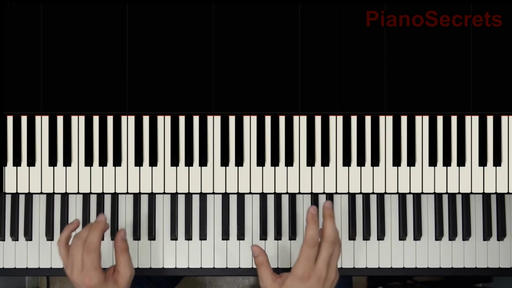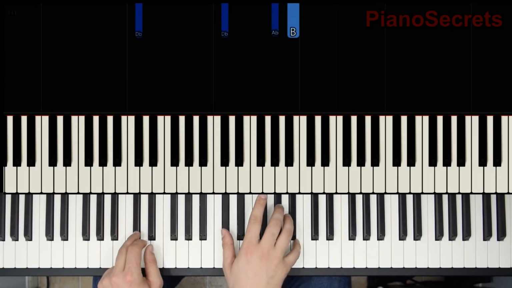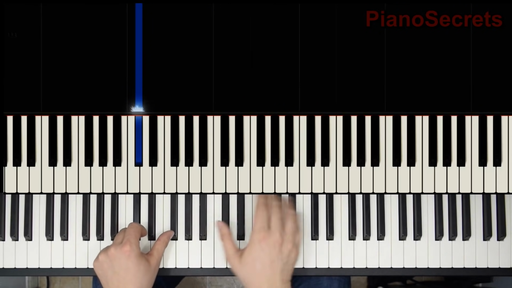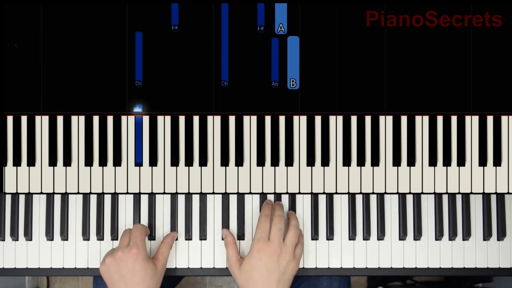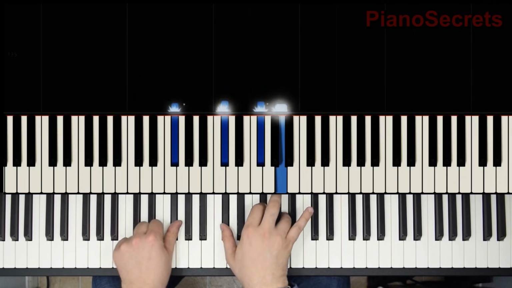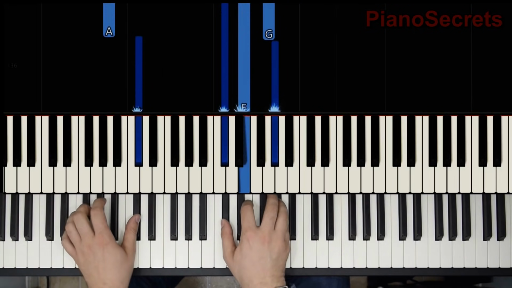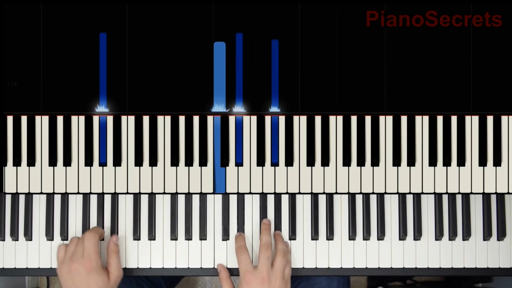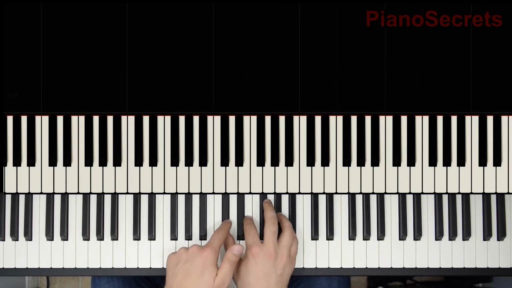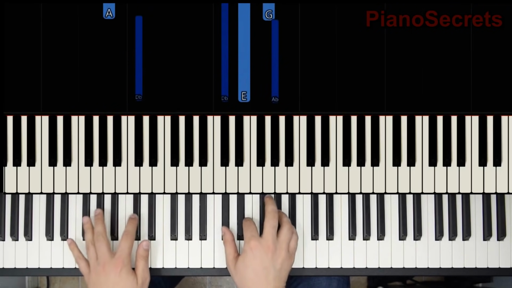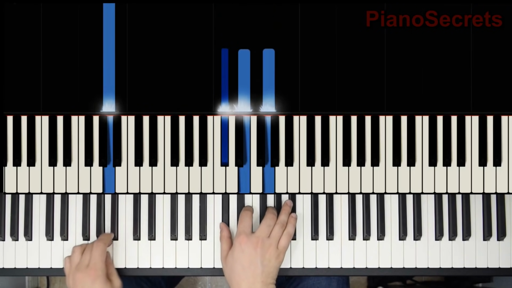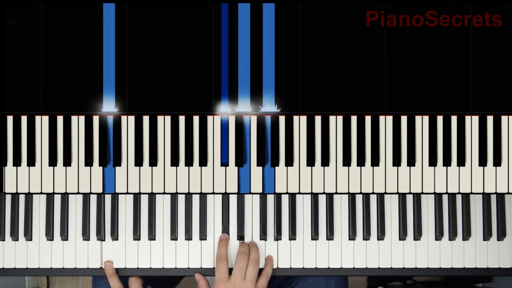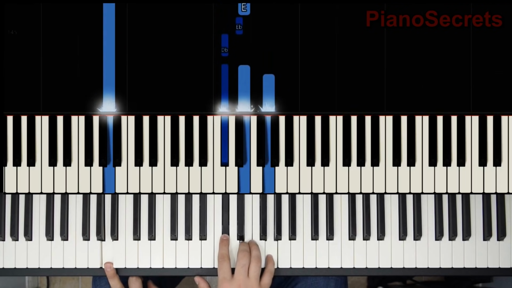Rest. It's important to notice that this is the C# minor 7 and it creates tension. So the release goes to the F# minor. Release. You can clearly see here we're using the 1 chord that I explained before. And this you can see C#, E, G, and A. So this could be found on the 6th chord.